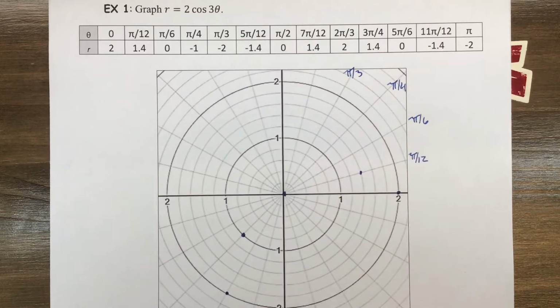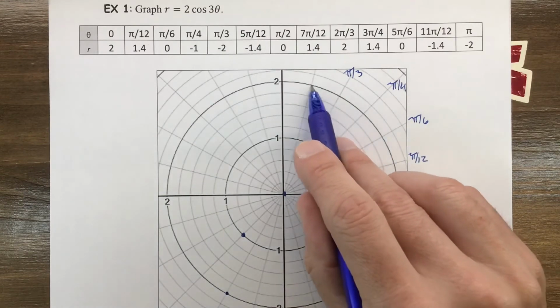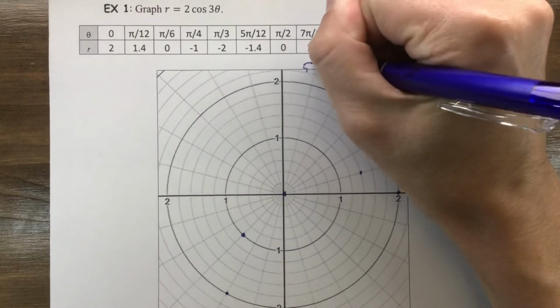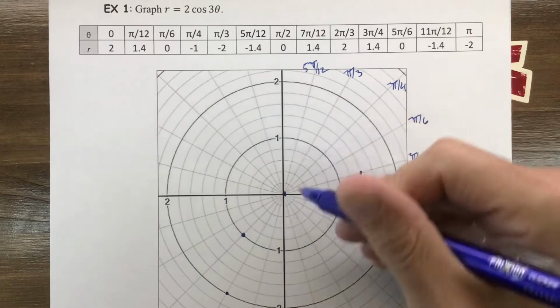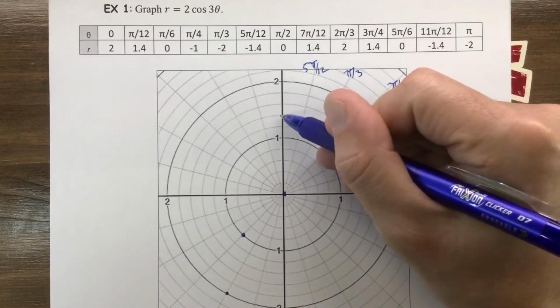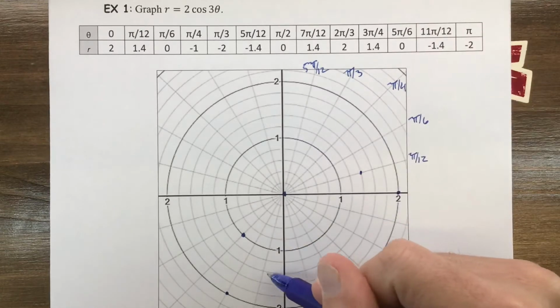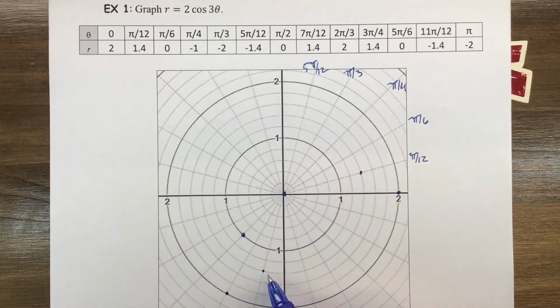5 pi over 12. Each of these is 1/12, so that'll get us right to there. This is 5 pi over 12, and that'll be at -1.4. I'm looking at this as being one line away from that axis, which is going to make it 1 in this direction. We're going to end up right there. That'll be our point.